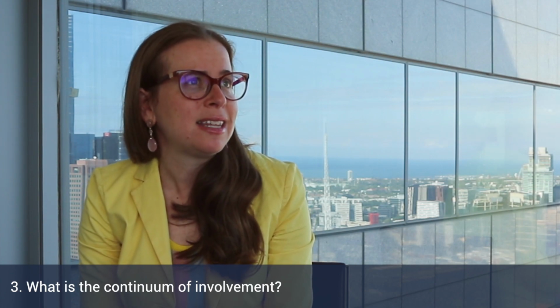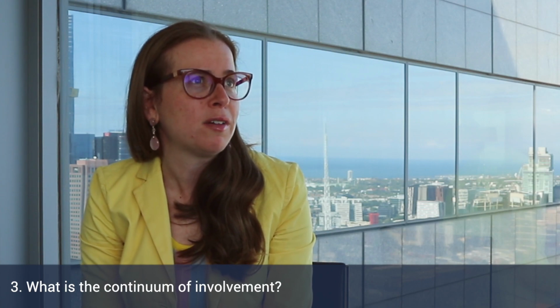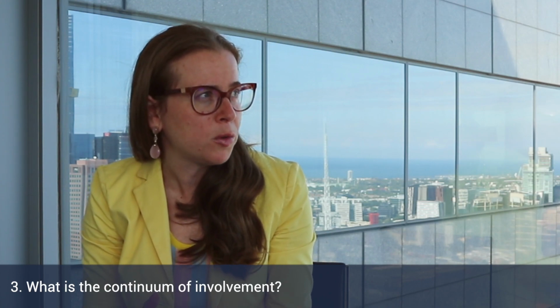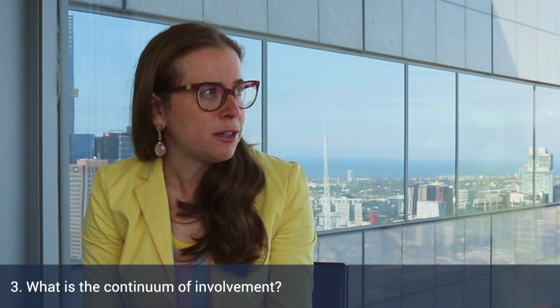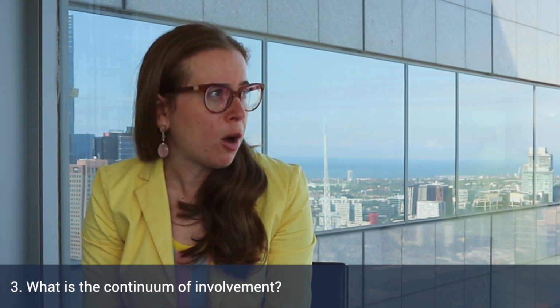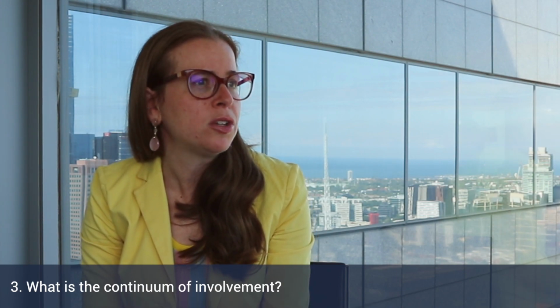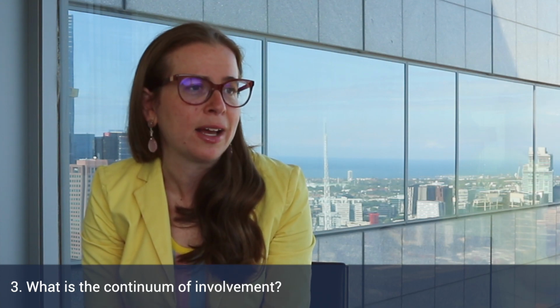And the reason that it's there is because at the time, Professor Ruggie acknowledged that companies could be involved in human rights harms in different ways, including through their operations and value chains, and he wanted to acknowledge that there were different ways that could happen.